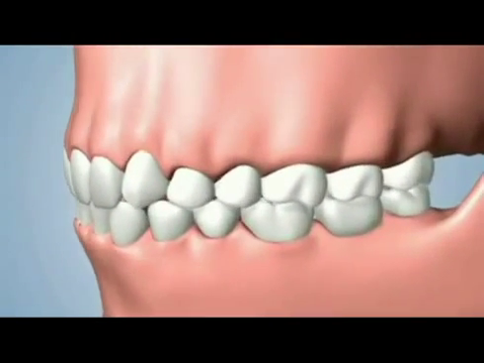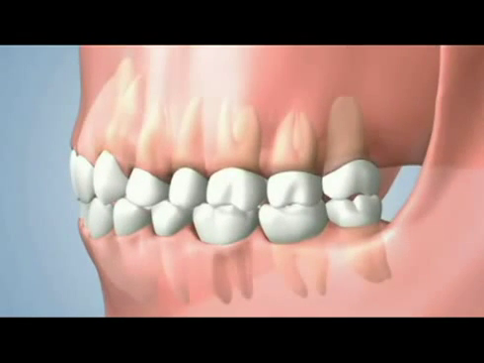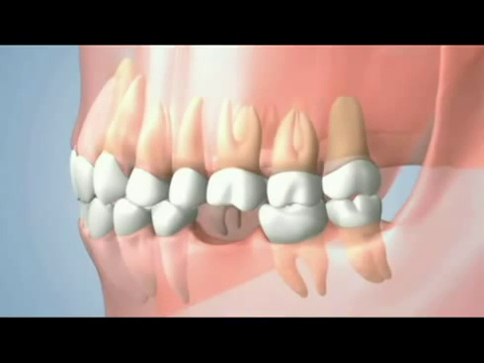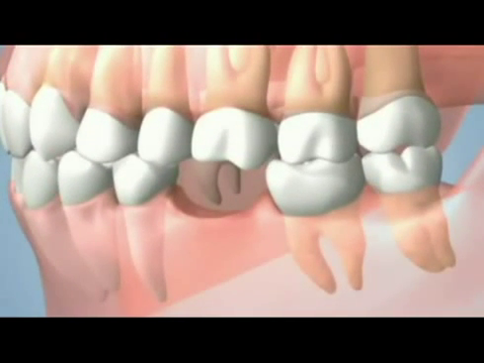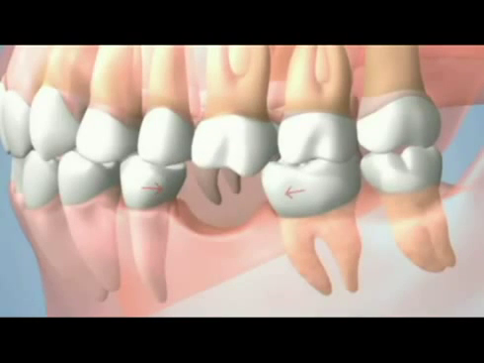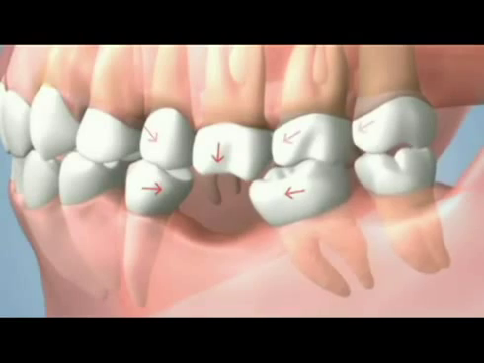The amount of bone loss and the pattern of drifting will vary depending on the individual and the location of tooth loss. The drifting of one tooth may lead to the drifting of several teeth, resulting in a significant amount of movement.